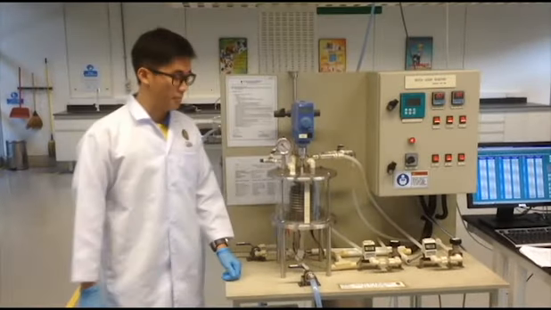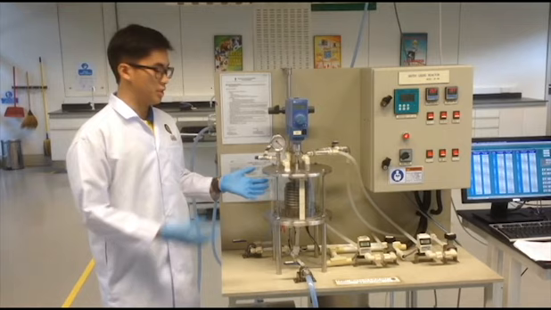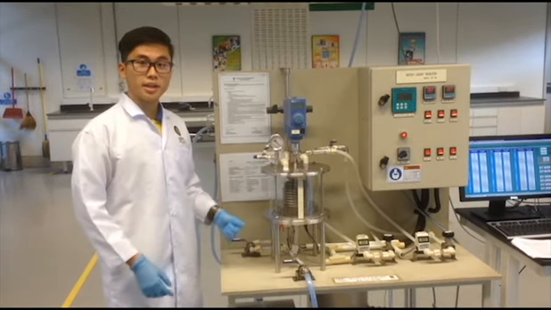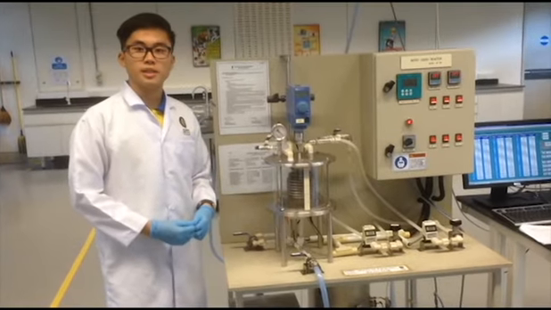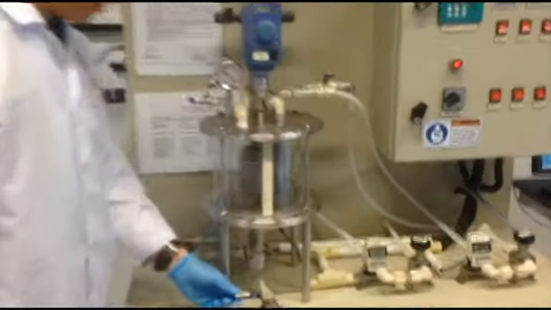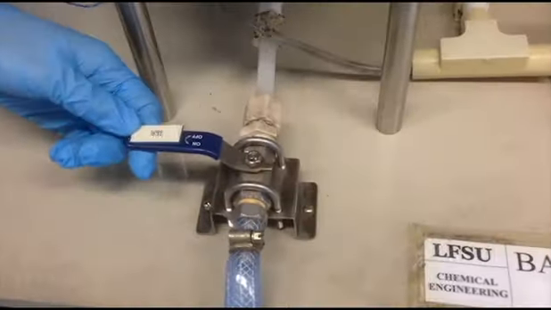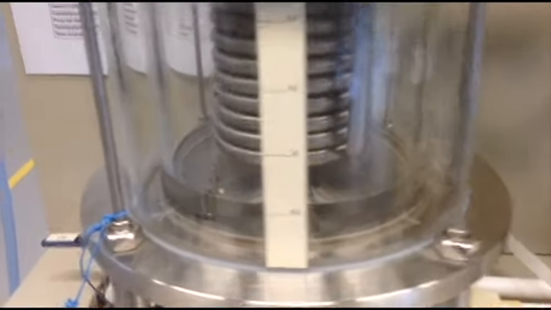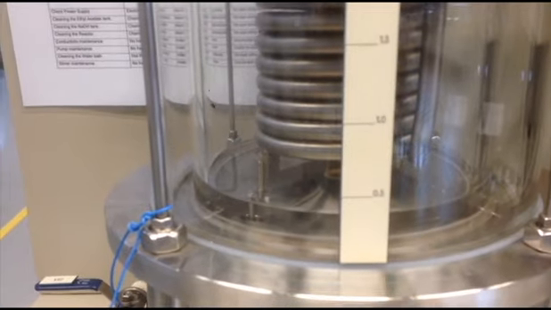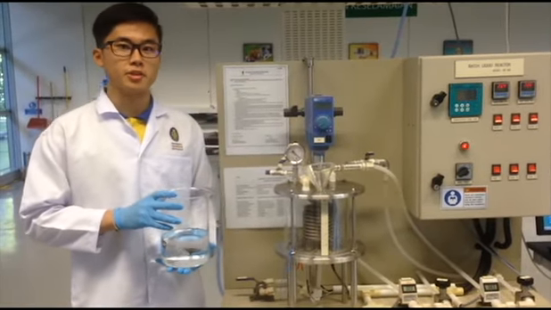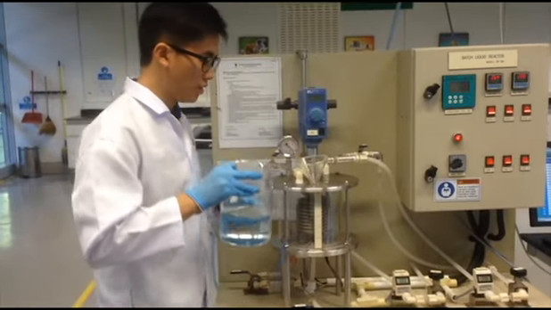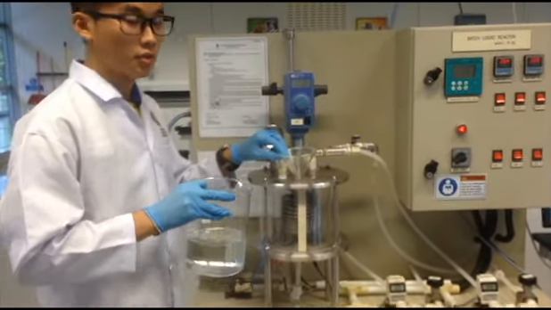Before we start a new experiment, drain off any liquids in the reactor and make sure that the reactor and the tubing are cleaned properly. Use deionized water if necessary. Turn on valve 11 and the water will be drained off. After preparing 1 liter of 0.05 sodium hydroxide, transfer the solution into the reactor by using a filter funnel.